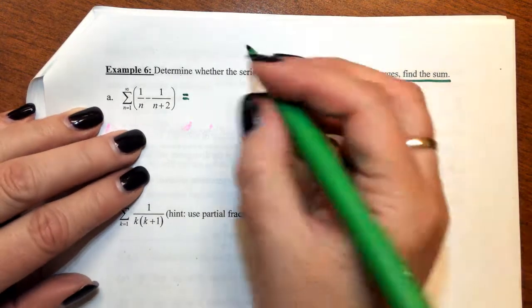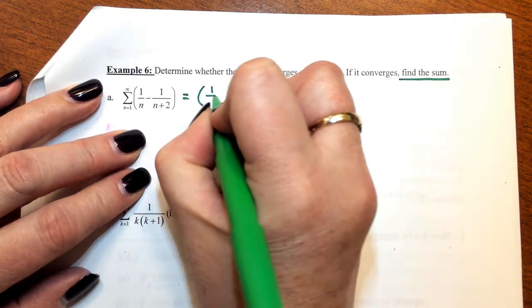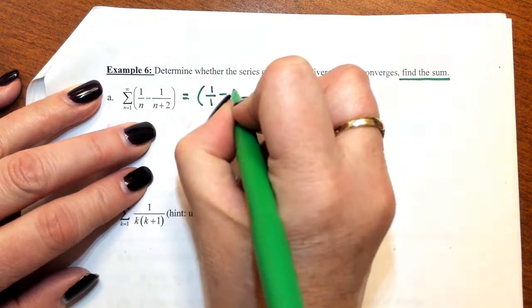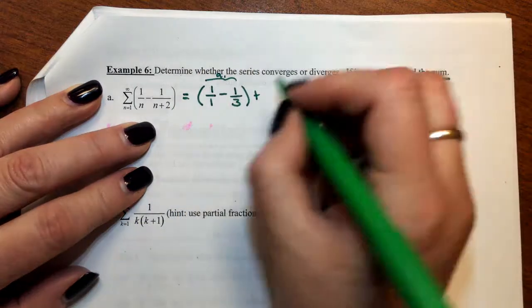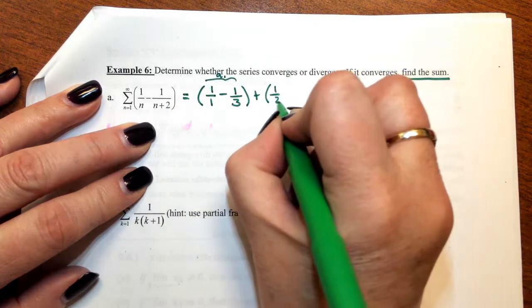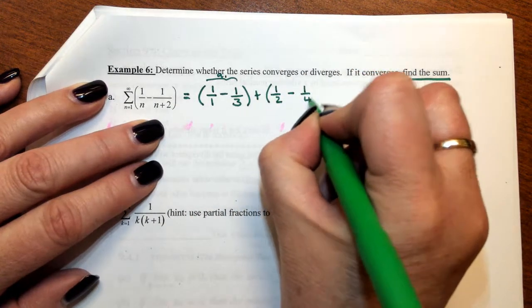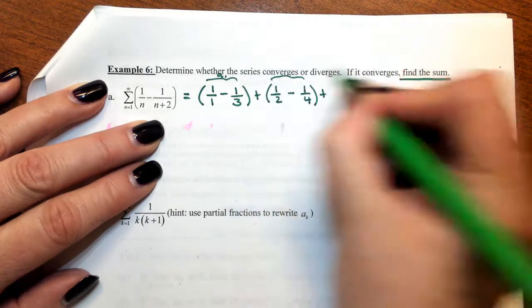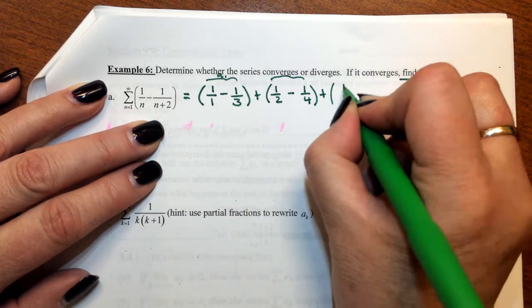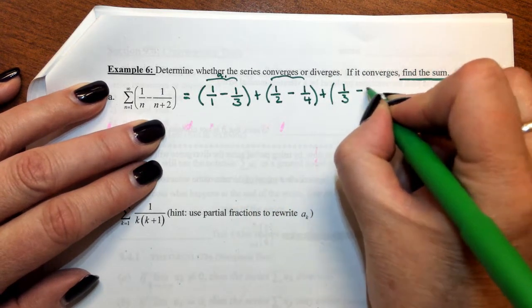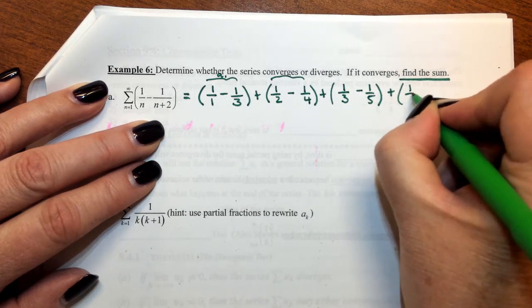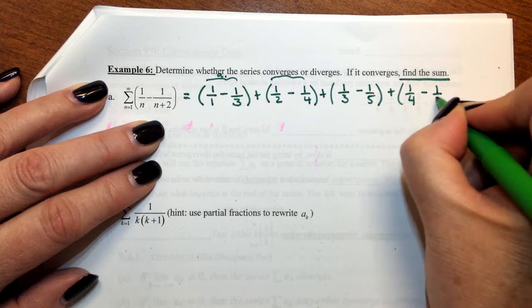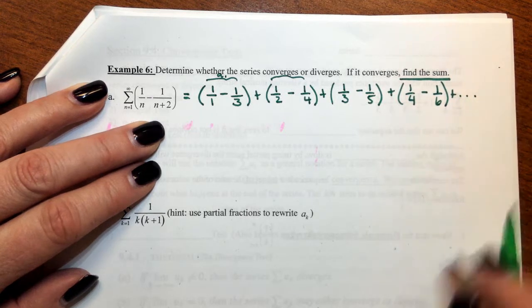the pattern. So if I plug in 1 for n, that's going to give me a 1 over 1 minus 1 over 3. So that's your a sub 1. A sub 2 is going to be 1/2 minus 1/4. So that's your second term. Plug in a 3. There's your 1/3 minus 1/5. Your fourth term, 1/4 minus 1/6, and so on.